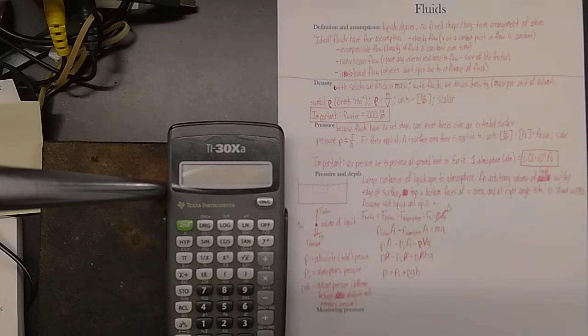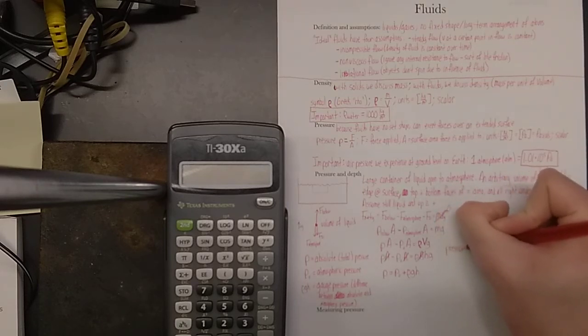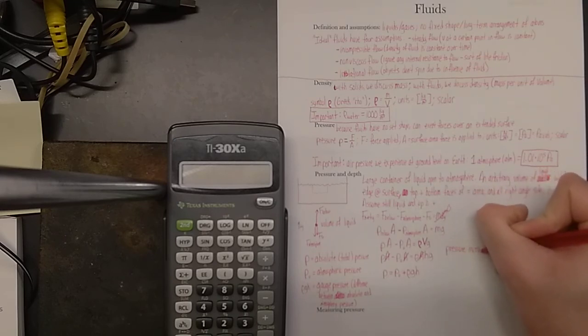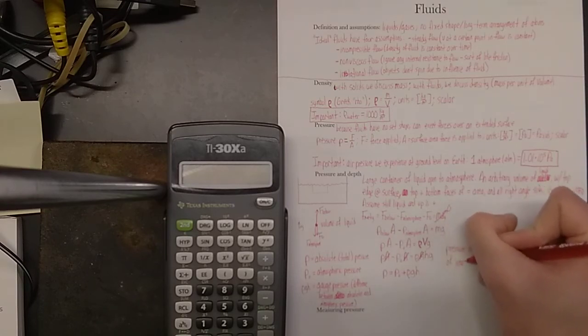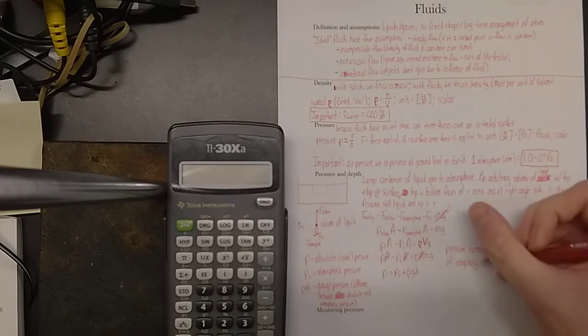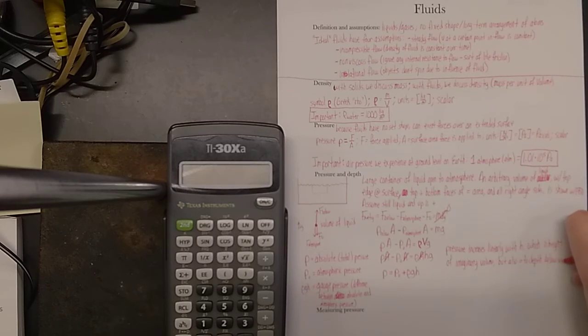Okay. So what we see here is that the pressure increases linearly with h, which we defined as the height of our imaginary volume, but if you look at our picture, it's also equal to the depth below the surface. And that's the interpretation that we're going to use.